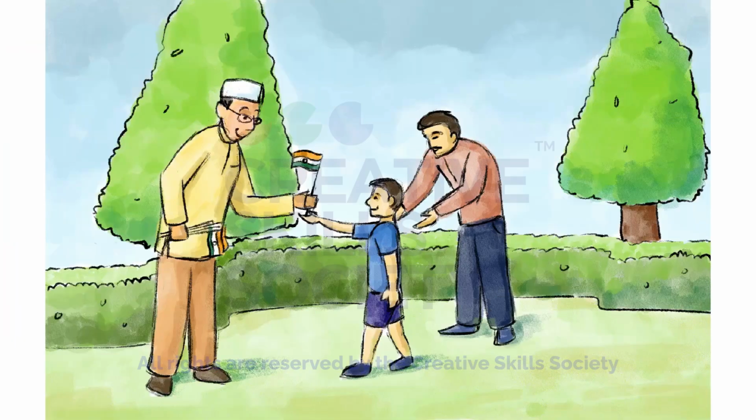Now, for this year's drawing, we're going to capture the essence of unity and the passing on of traditions from one generation to the next. We have two men and a young boy, symbolizing the bond between generations.